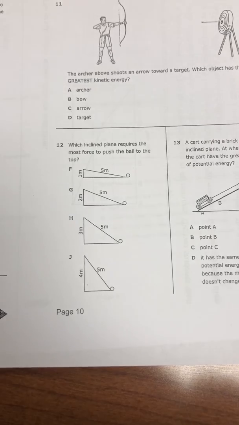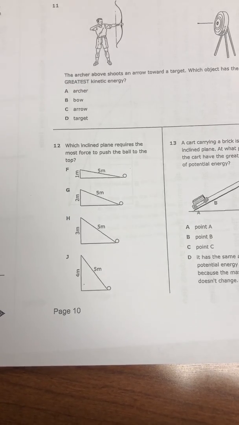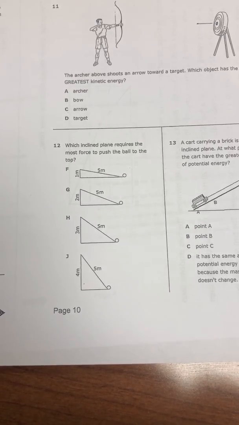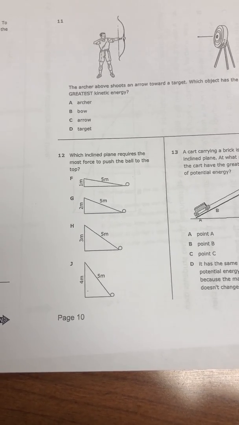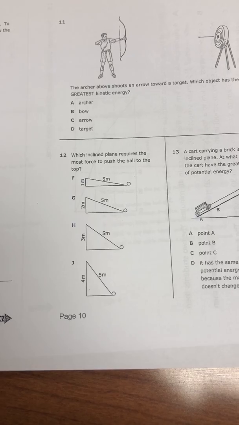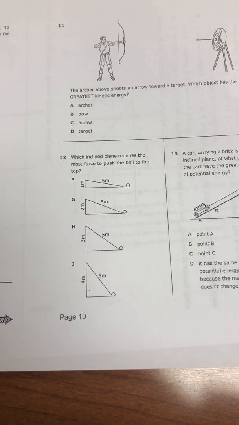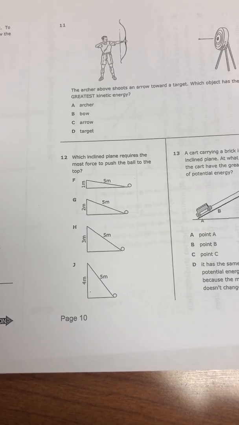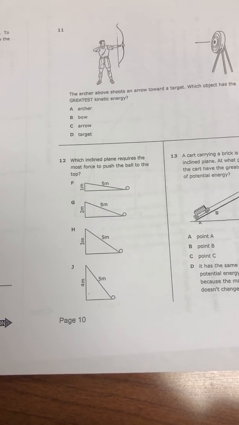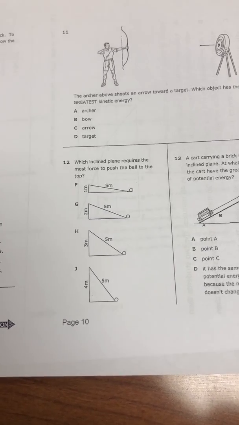Number 12. Which inclined plane requires the most force to push the ball to the top? F, one that's 5 meters. G, one that's 2 meters by 5 meters. H, one that's 3 meters by 5 meters. Or J, one that's 4 meters by 5 meters.